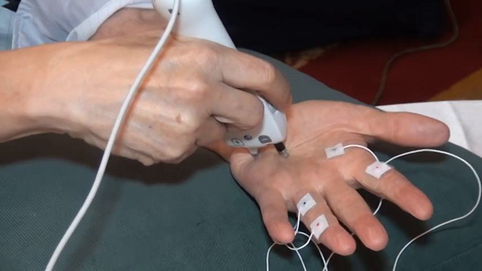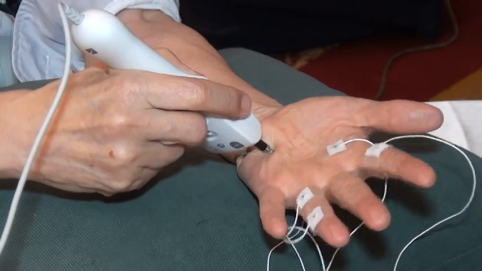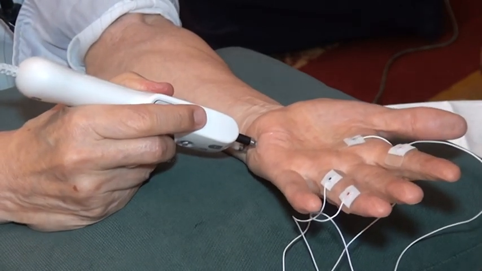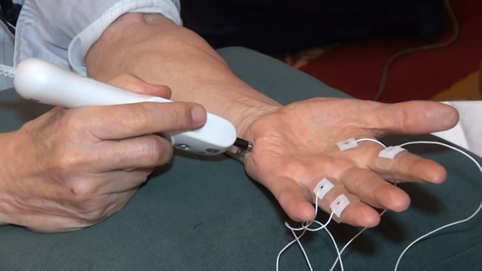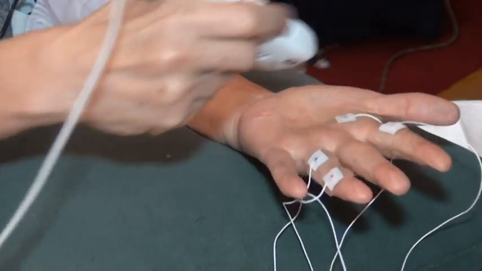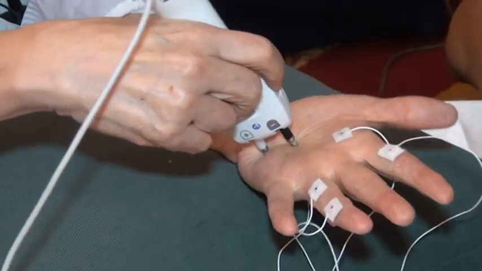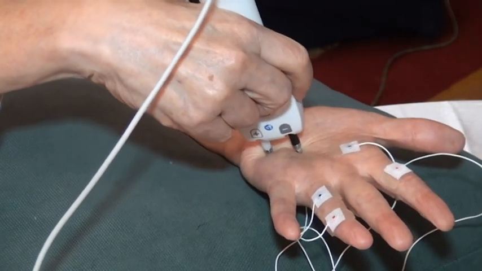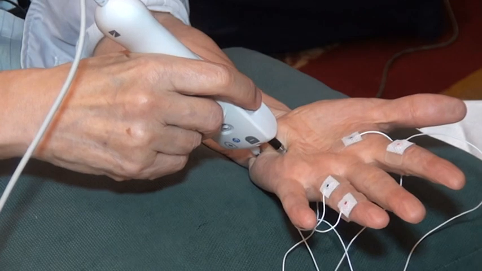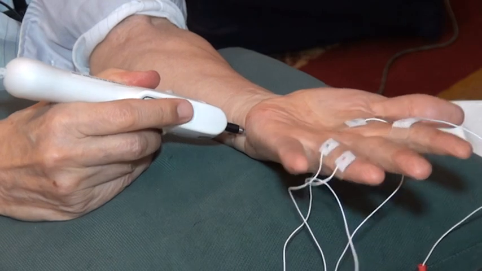Stimulus output. This is not the ideal place to do it. Stimulus output is a little too much. Okay. Well, let's start from the beginning. I think I need to control the stimulus output a little bit if I can. Maybe I cannot. Okay, let's start. Okay, take that. Take that. Take that. Take that.